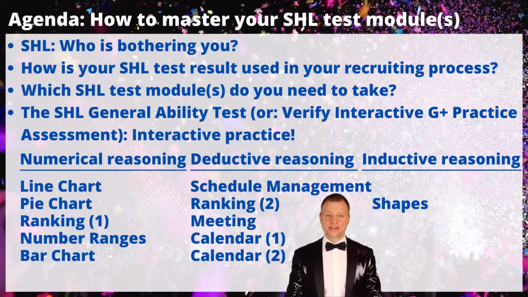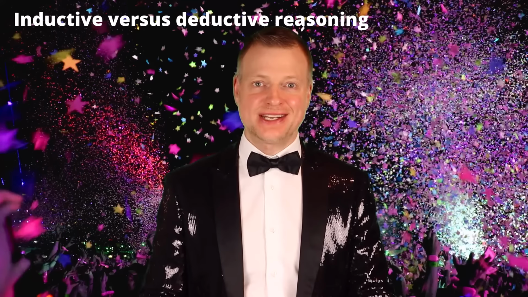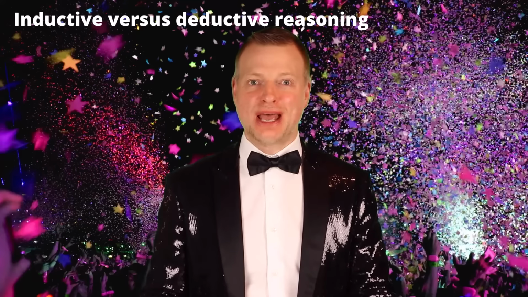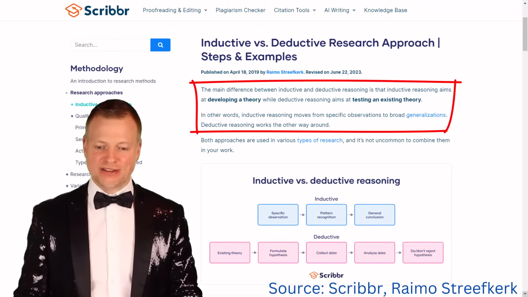Inductive reasoning test questions, shapes. Hang on. Do you actually know what is the difference between inductive and deductive? Frankly, I did not, so I looked up some definitions. This is one of them. The main difference between inductive and deductive reasoning is that inductive reasoning aims at developing a theory, while deductive reasoning aims at testing an existing theory.